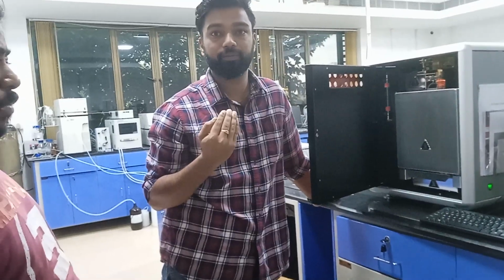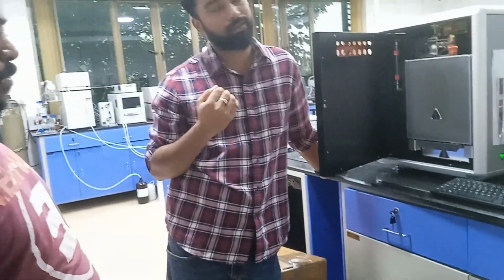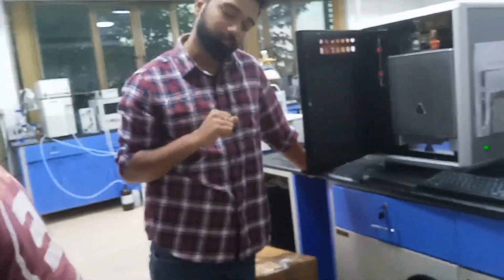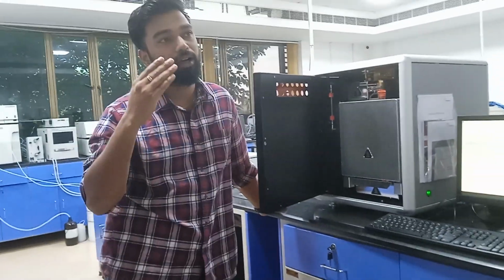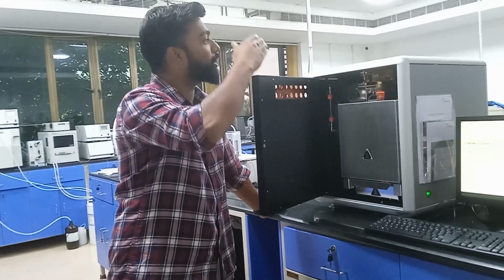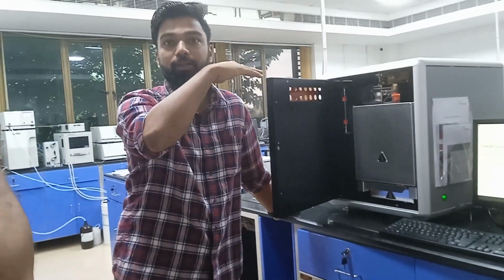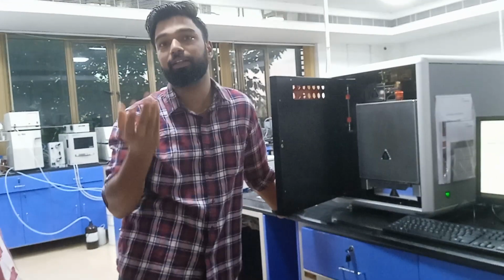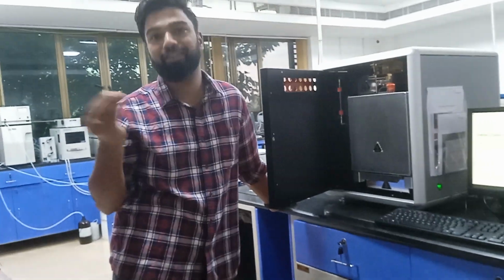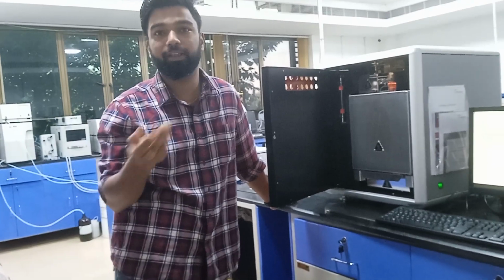This is the autosampler, and the instrument does all these things, so it always goes on running. There are also configurations with 240 samples. For industry purposes, like pharmaceutical, it will be 240, and for research purposes it will be 120.